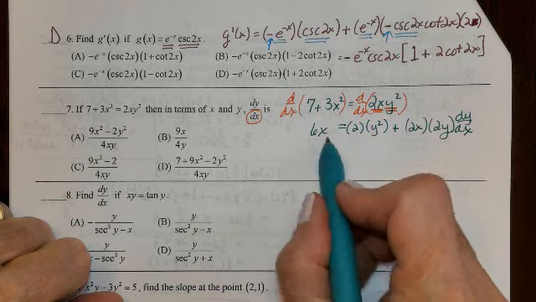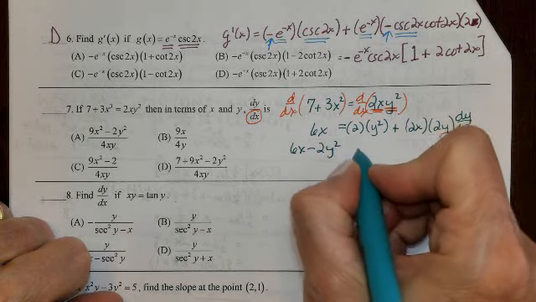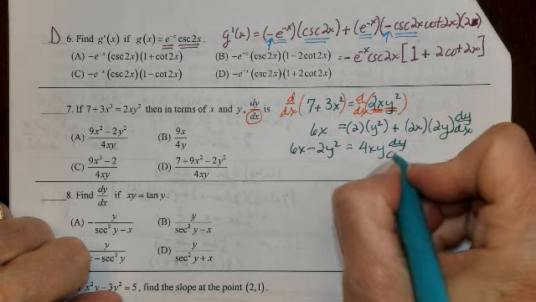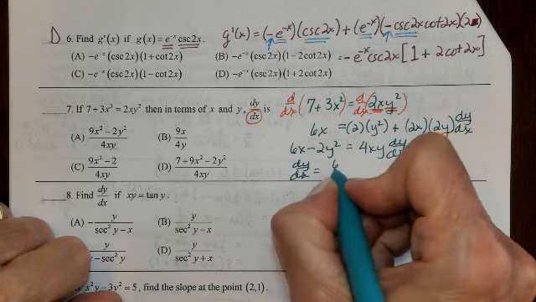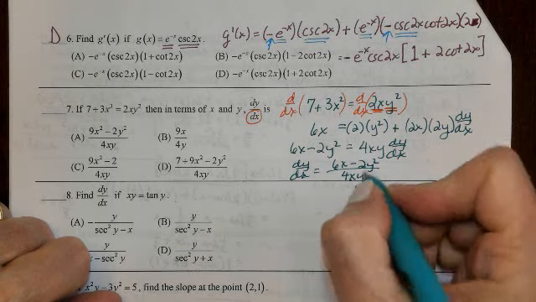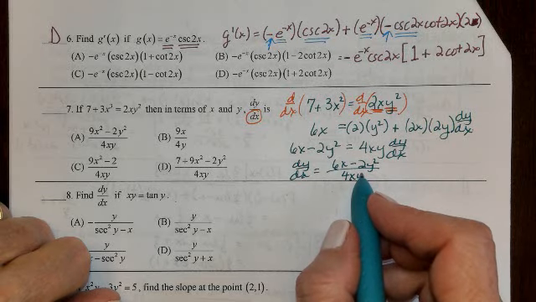I'm going to move my 2y squared to the right, and then divide by whatever was with my dy dx. And I see that everything has a 2 in it, so they probably, what did I do wrong here?